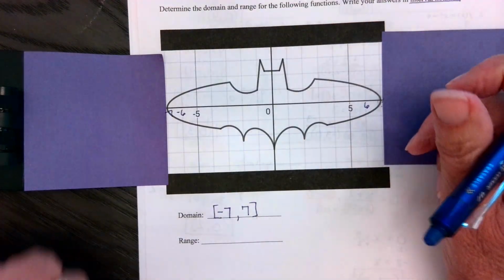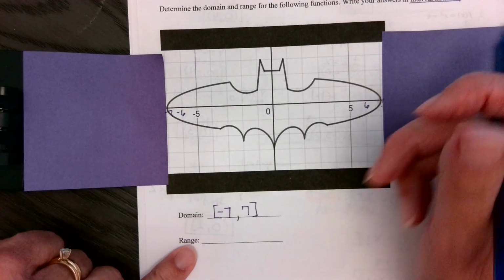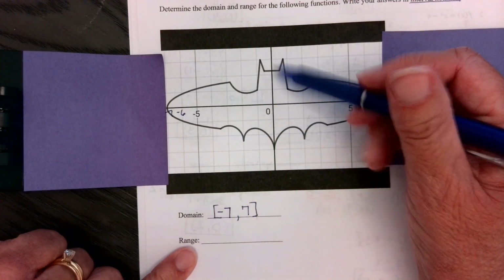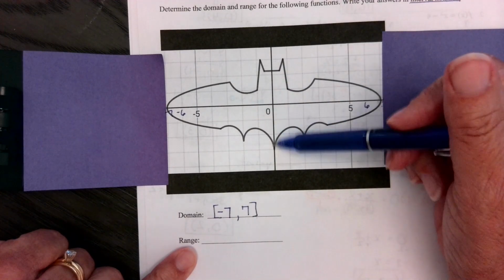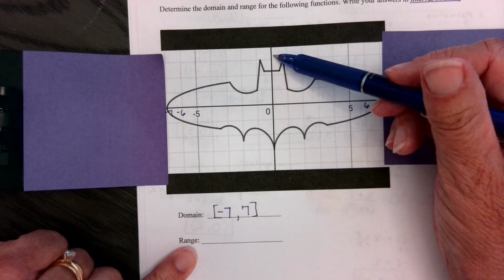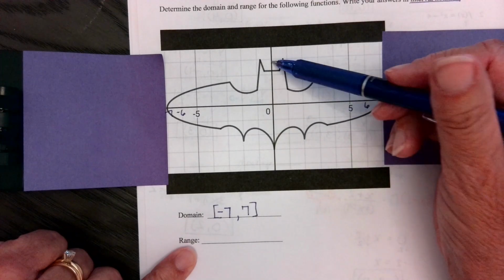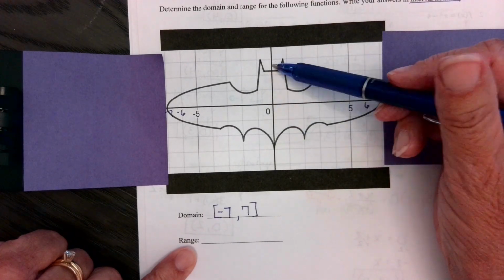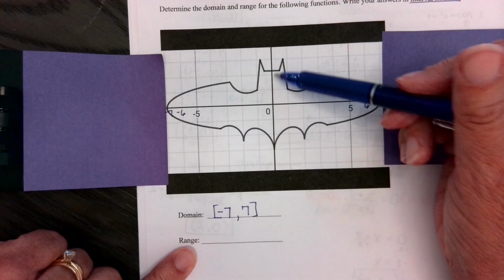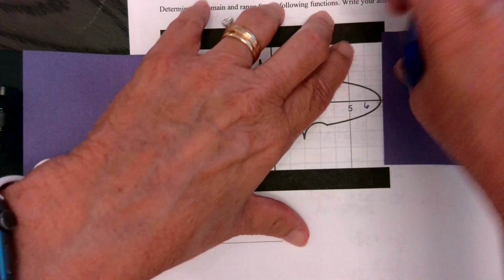Okay, now the range. The biggest mistake I see is it's our y values, but a lot of students who miss this, then there's not many who miss it, but if they do, they're just looking at where it crosses the y-axis. That's not true, okay?